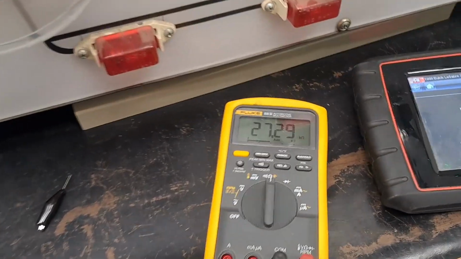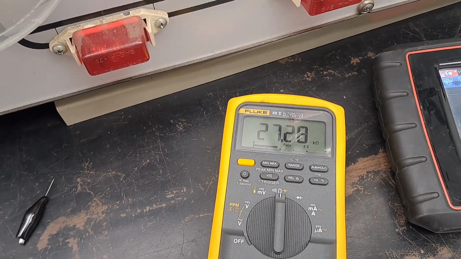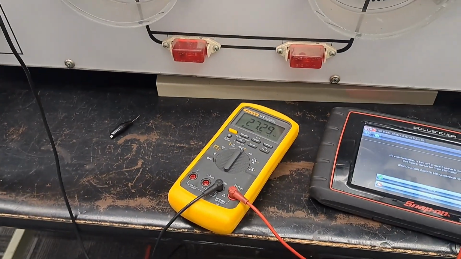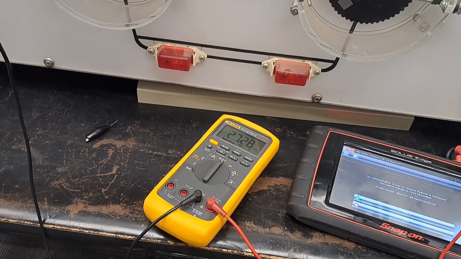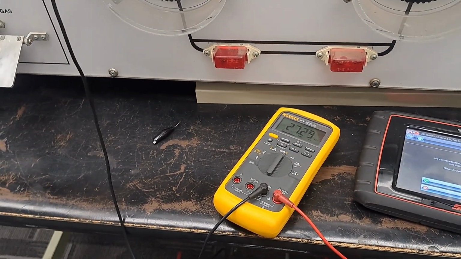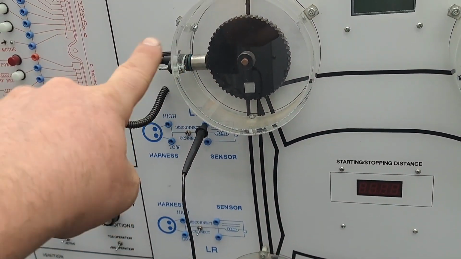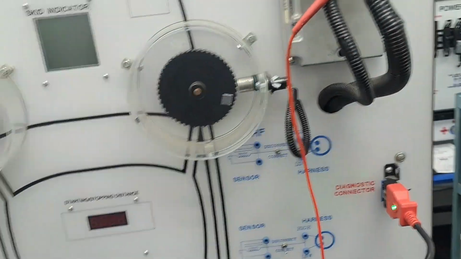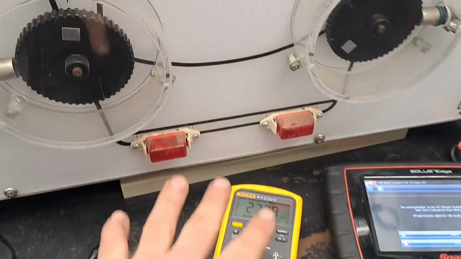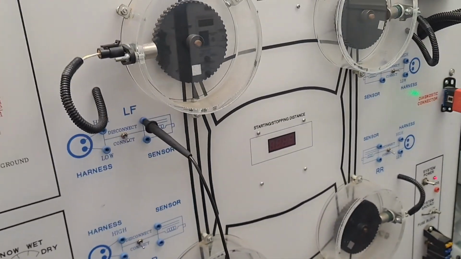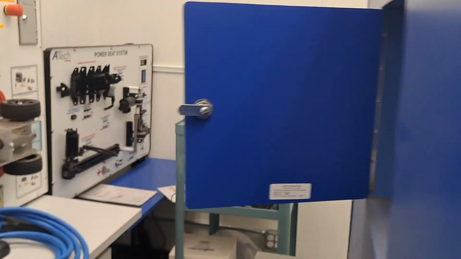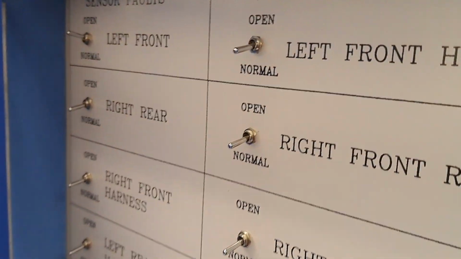Okay. Oh, 27 kilo ohms. That is not a good reading. So that would be a fail. So I know my issue is on the white wire between here and here. Okay, so now I'm going to take you behind the scenes. We need to repair the harness. Well, I can tell you where the harness is open because this has a fault box.